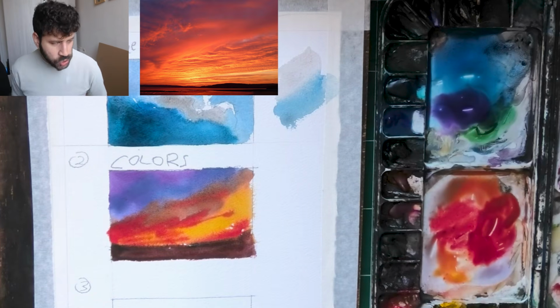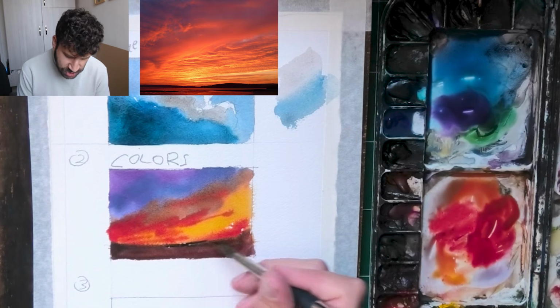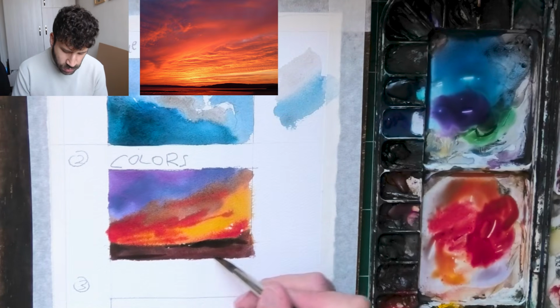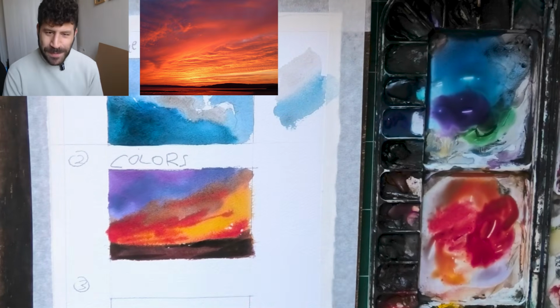You don't have to do them all together. You can decide to focus just on one at a time, for example, edges, for example, colors, and then later, if you want, tie it all together and create the perfect masterpiece.